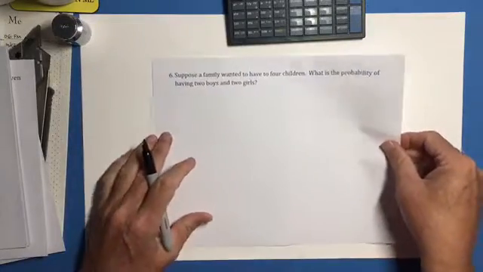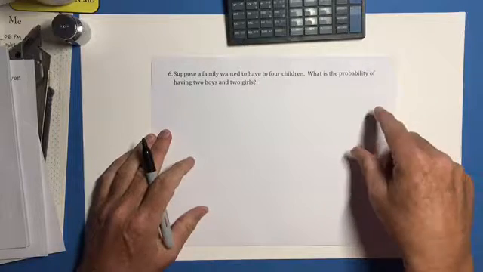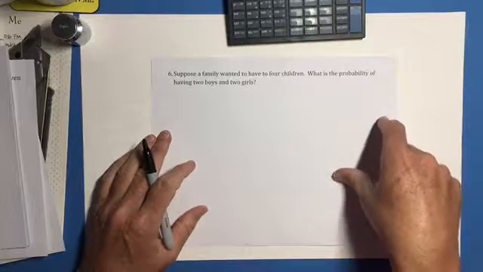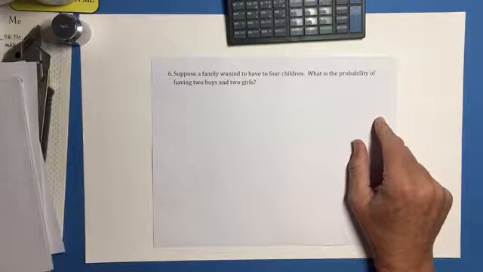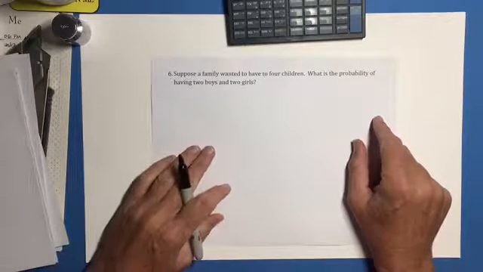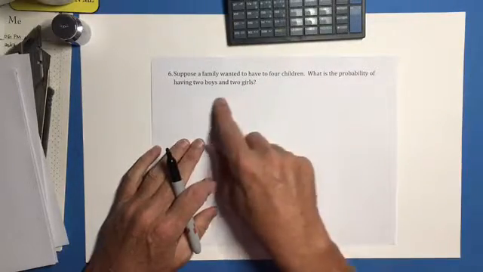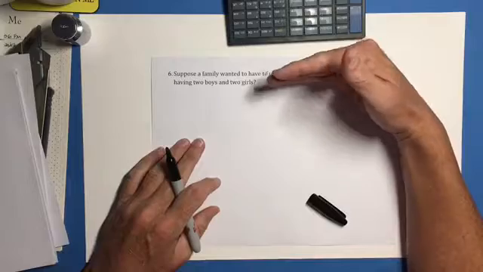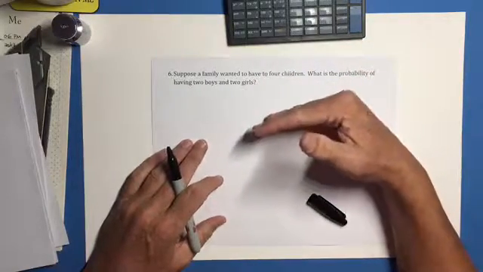Suppose a family wanted to have 4 children. What is the probability of having 2 boys and 2 girls? You know, these problems that involve having kids can be, for something so simple, you figure, well, I got 2 choices, boy or girl. It can get very complicated. But let's look at this example right here. We have 4 children. So again, probabilities, the number of ways a specific event can happen, divided by the number of ways any event can happen.